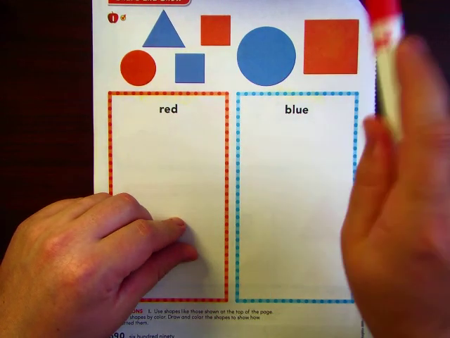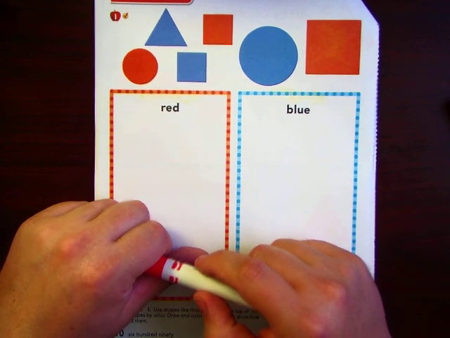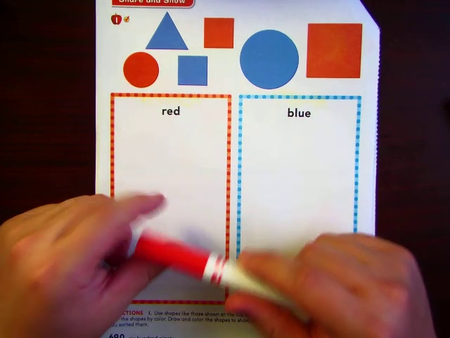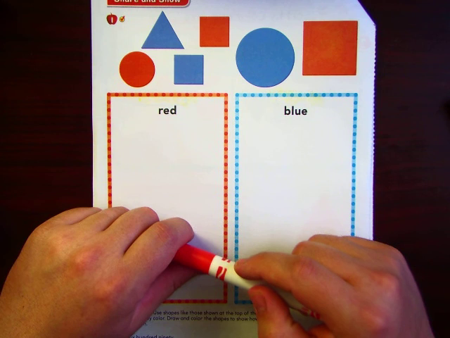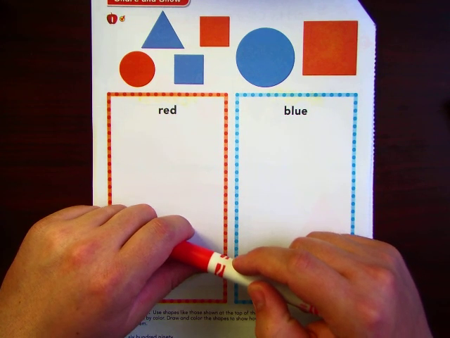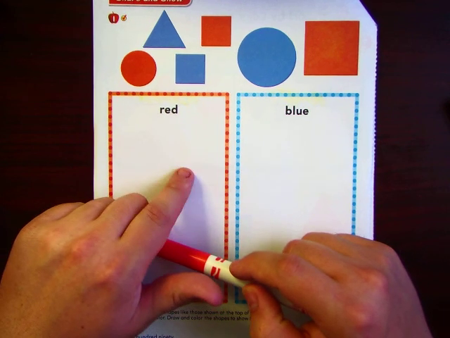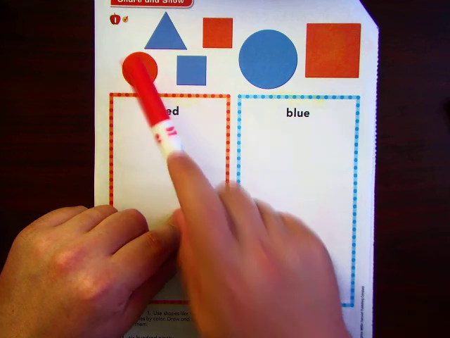1, 2, 3 shapes that are red. How many squares are red? 1, 2 squares are red. How many circles are red? 1 circle is red. How many triangles are red? 0 triangles are red. Okay, so we're going to draw all the shapes that are red right here. So we have a small square, a big square, and a small circle.